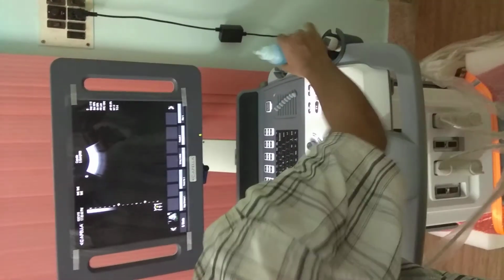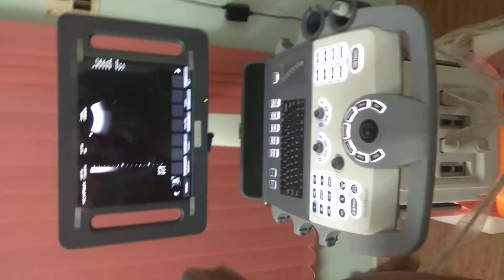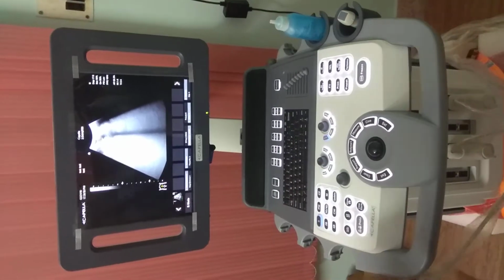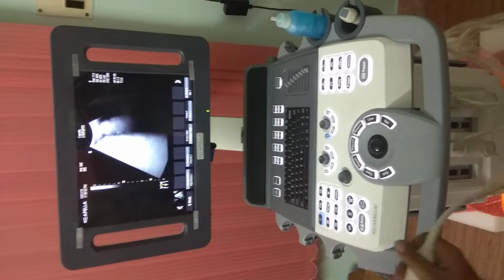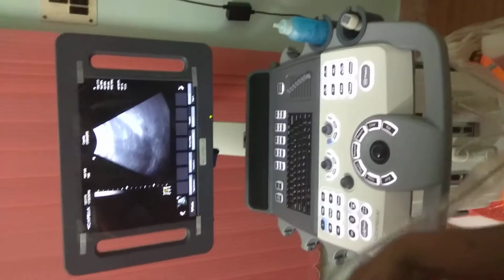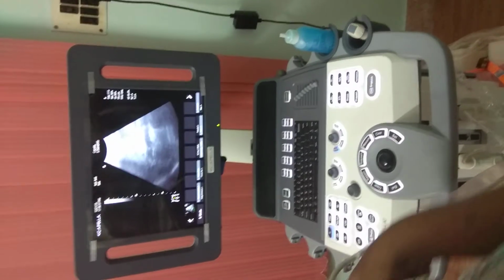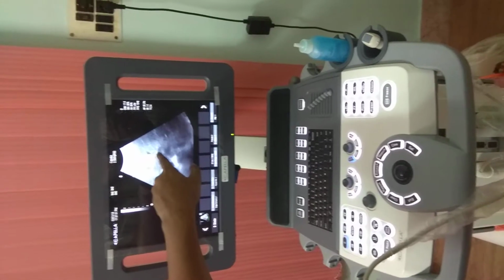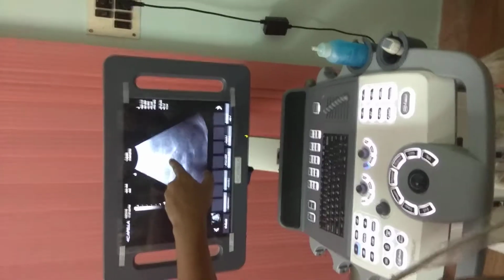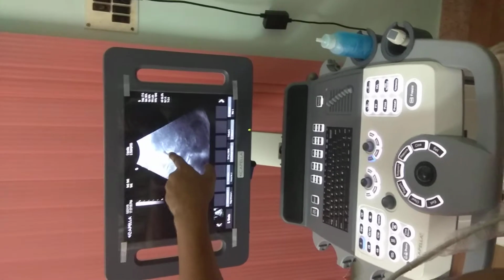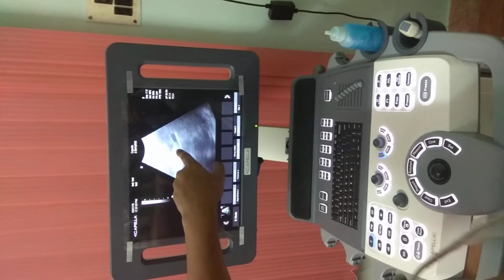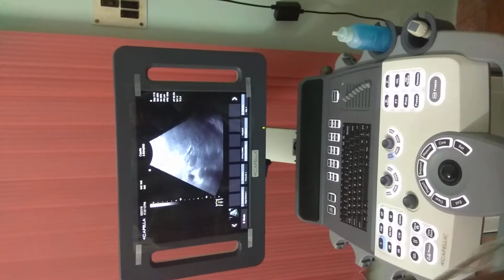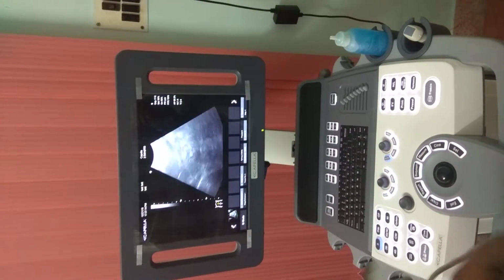Let's see some color flow movements as well. I think we can just find out the stomach and we can see the color flow mapping and PDI and everything. So yes, you can see the pancreas over here. Or you can see this.